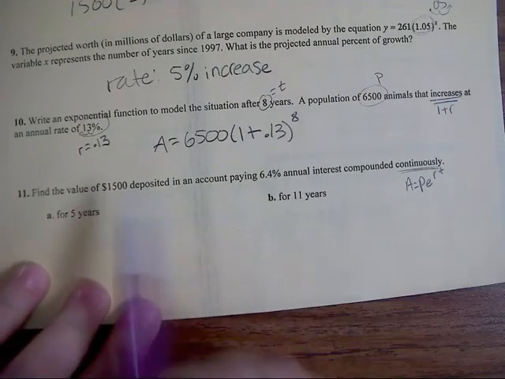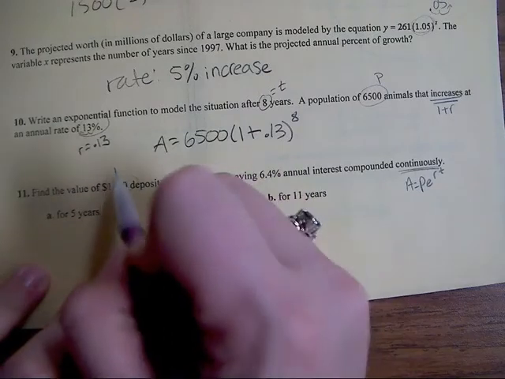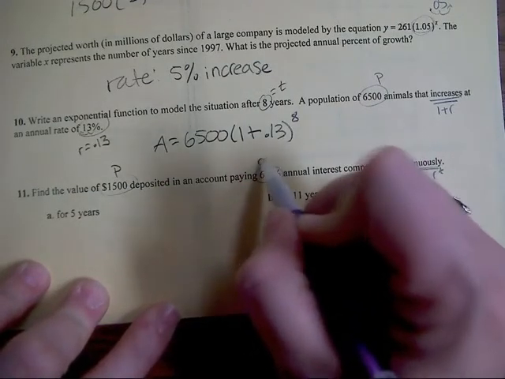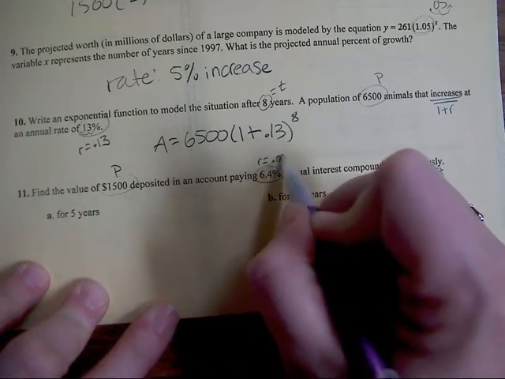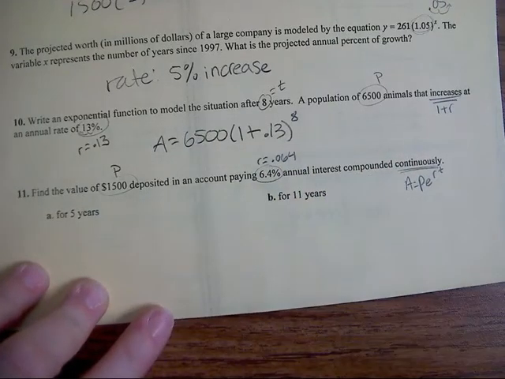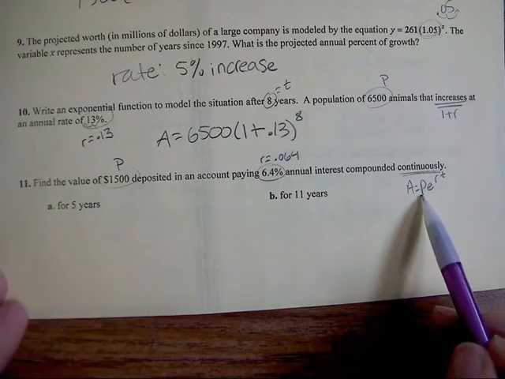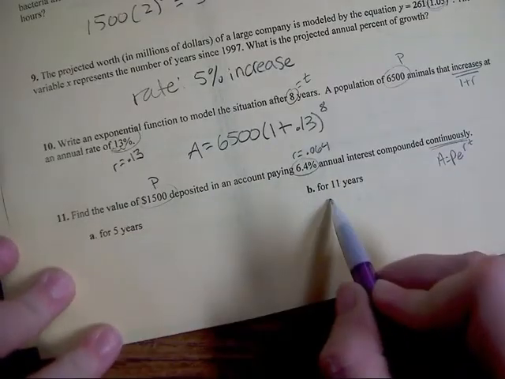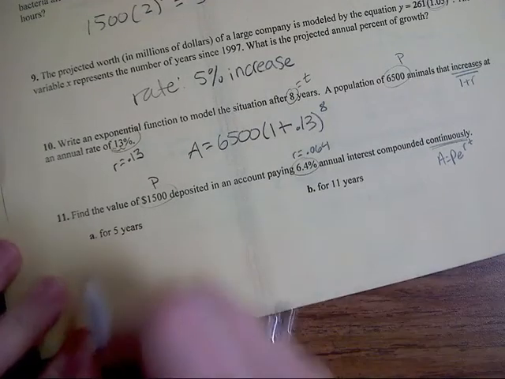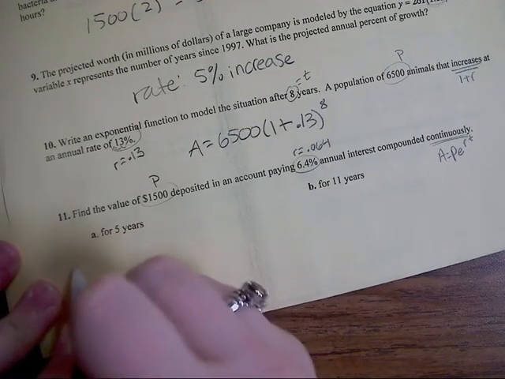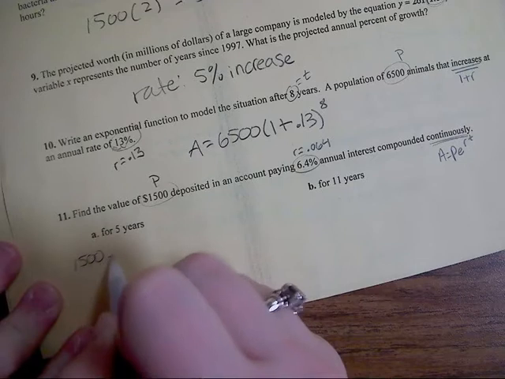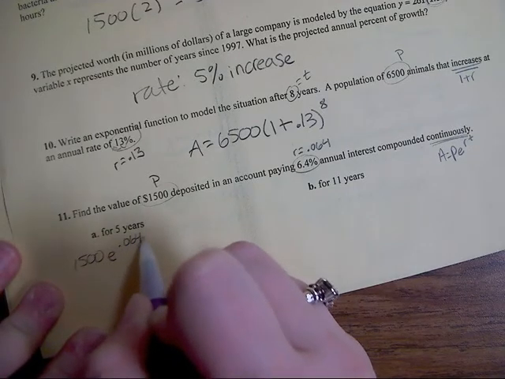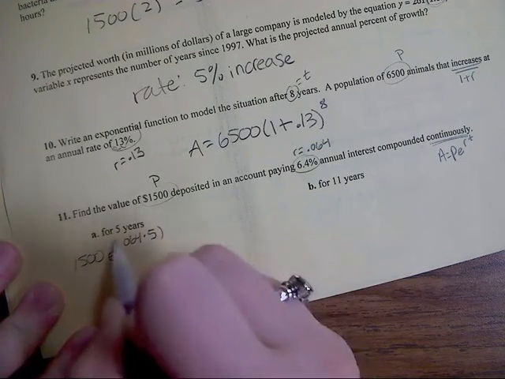This is what we want. 1,500 is going to be my P. And 6.4%, we're going to convert that so my rate is 0.064. And we're going to plug it into this equation. For part A, my t is going to be 5. For part B, our t is going to be 11. All right? So here we're going to have 1,500 times e raised to the 0.064 times 5.